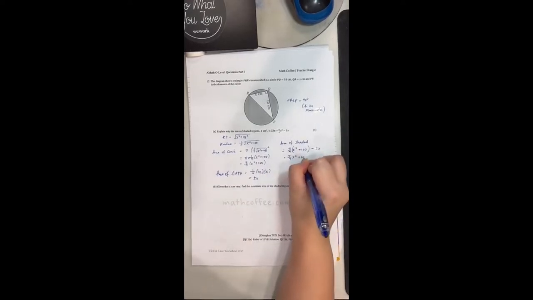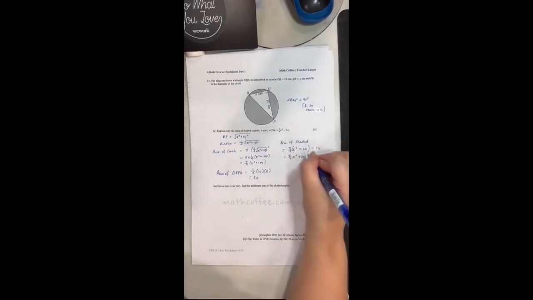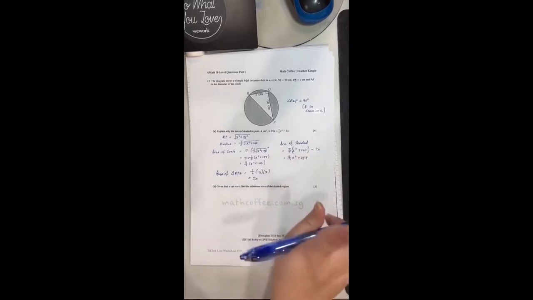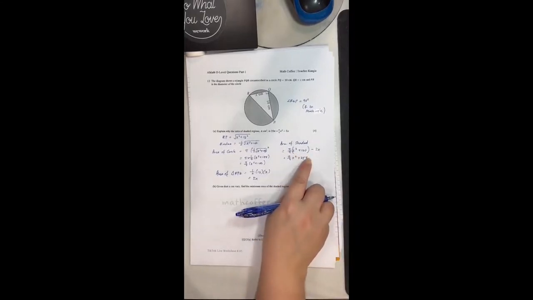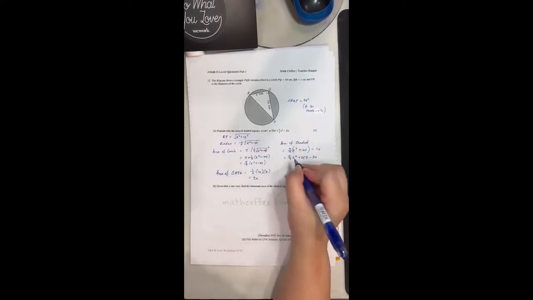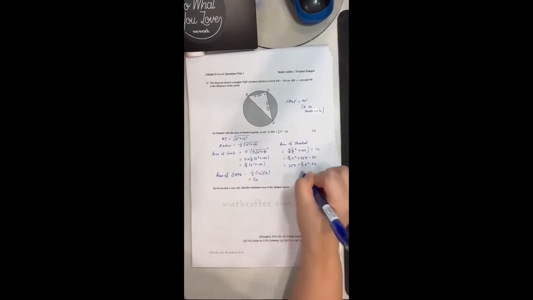So you get plus 25 pi. Understand? 1/4 times 100 is 25, then the pi I just put there. Then minus 5x. So you see, we just need to rearrange a little bit: 25 pi plus pi over 4 x squared minus 5x. Shown.